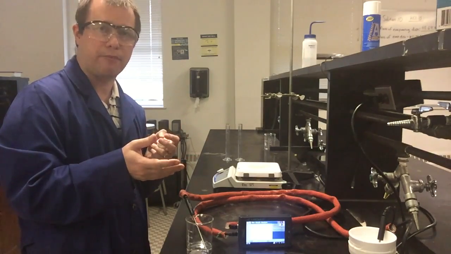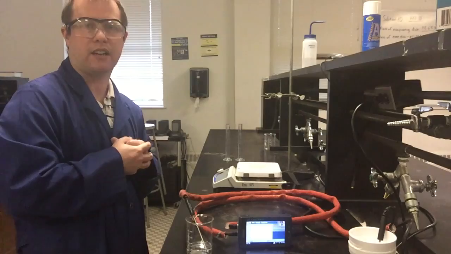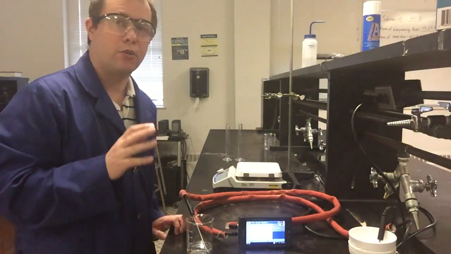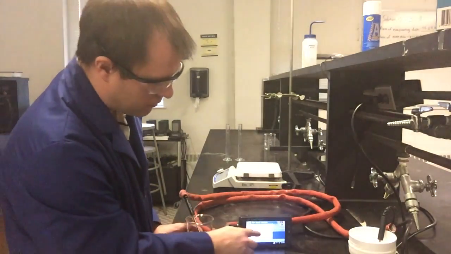I'll show you the mixing step very briefly, and then I'll show you what the end data looks like at the end of this trial. All right, so we're quickly approaching the 300-second mark here, about at the halfway point.